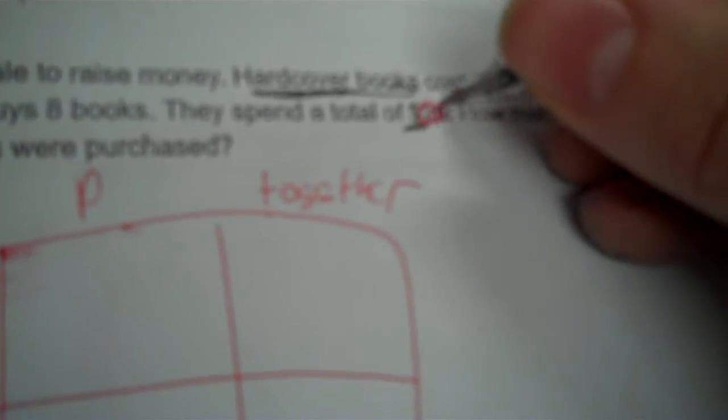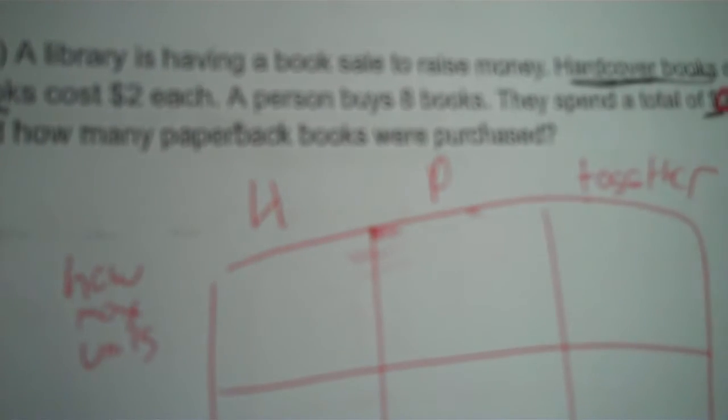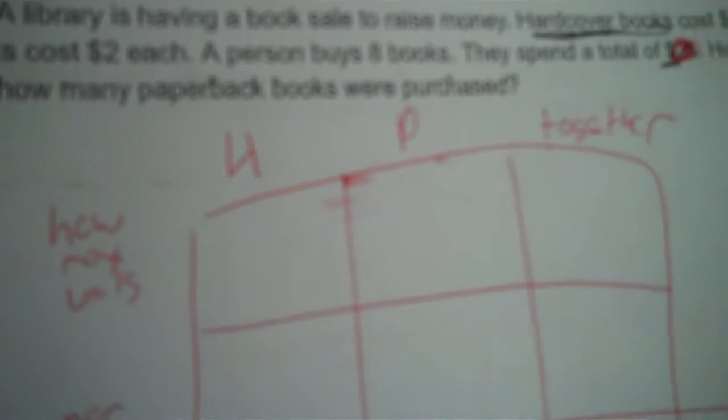So the total cost is going to be $26. My bad, that is the total. Thinking about something else here. Okay, how many units? You see 8 books. Now, it doesn't say more than this time. It doesn't say hardcover or paperback, so we assume that's together, and then I fill that out with X and Y. 2 different variables will be needed. So there's one equation.